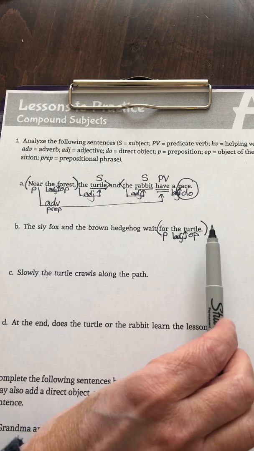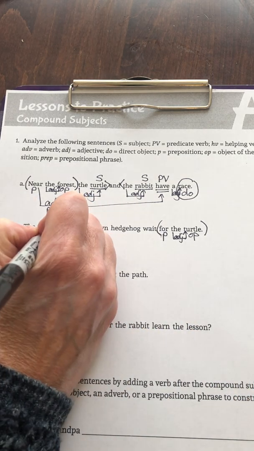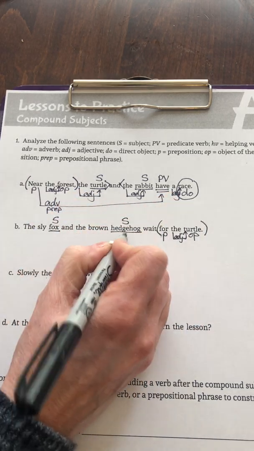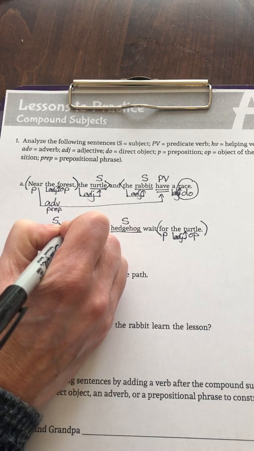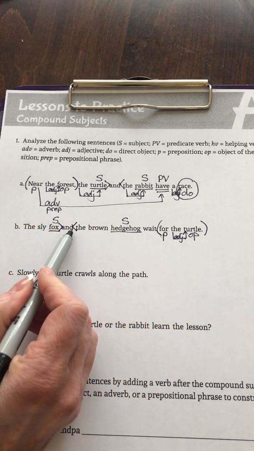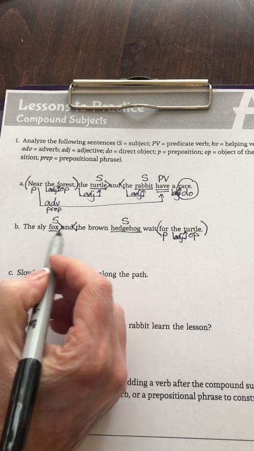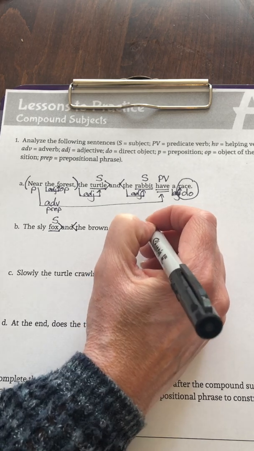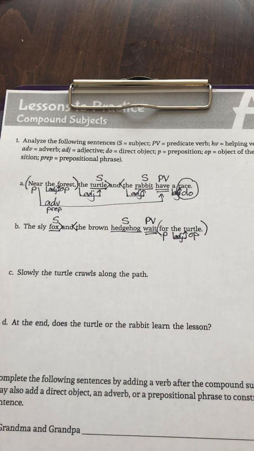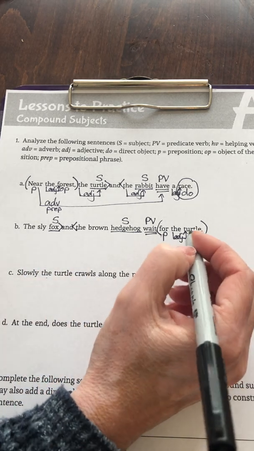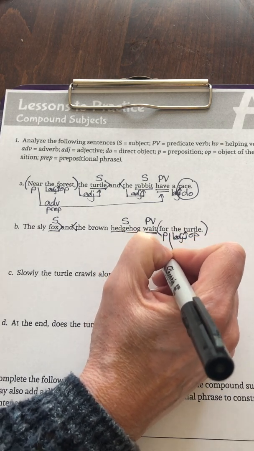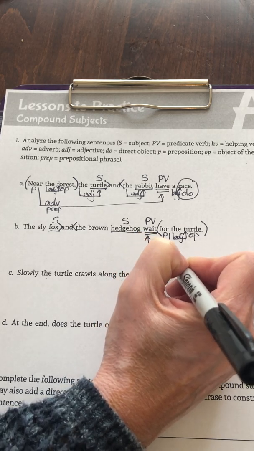The sly fox and the brown hedgehog wait for the turtle. This is a sentence and it is declarative. This sentence is about the fox and hedgehog. So fox and hedgehog are the subjects and is the conjunction. Mark that, please. This sentence tells us that fox and hedgehog wait. So wait is the predicate. It is the predicate verb because it shows action. There are no linking verbs because predicate verbs do not use linking verbs. They wait where? For the turtle. So for the turtle is an adverbial element modifying the verb, and it is a prepositional phrase.